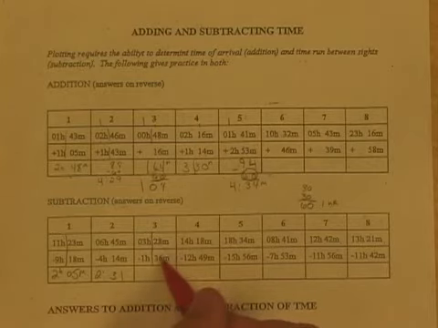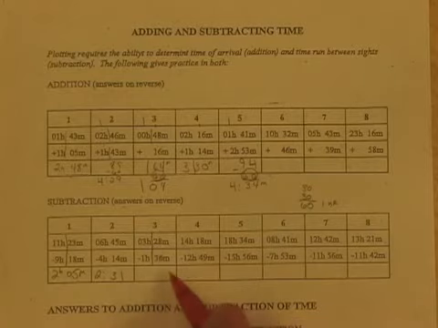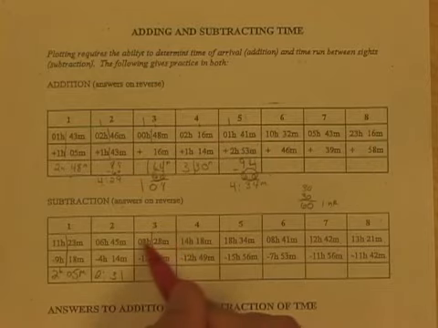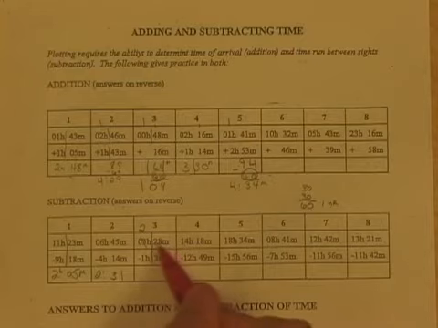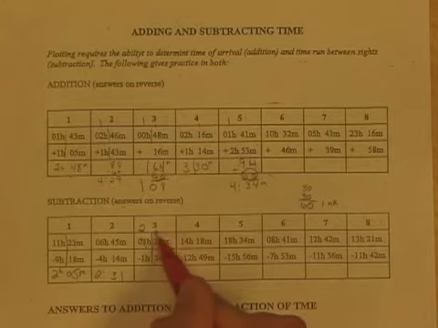If you have 36 minutes here and 28, the bigger number is on the bottom, so what you have to do is borrow. Normally I'd say let's go over here and borrow 1, but we're not borrowing 1. We're borrowing 60 minutes. This makes this 2 hours, and I add 60 minutes to this. So 60, 70, 80, this is 88 minutes.